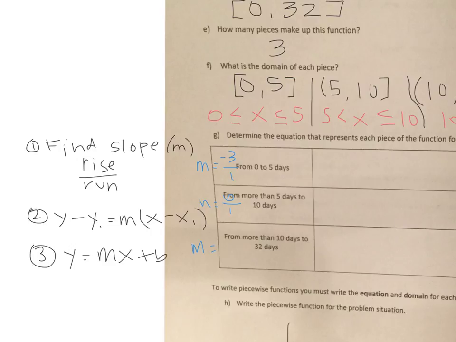Your third piece, the change in your y values is negative $1.50. It's going down $1.50 every day. And on the bottom, your change in x's, it's going up 1 every time. So your slope is negative 1.50. Okay, that is step 1. We found all of the slopes for each piece.